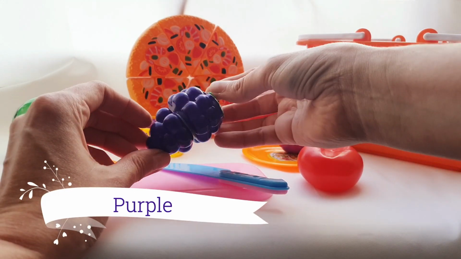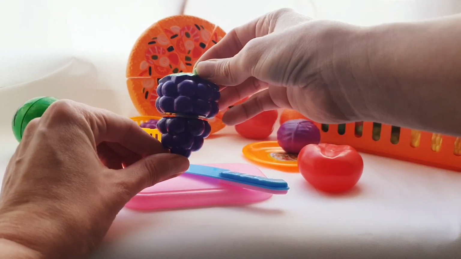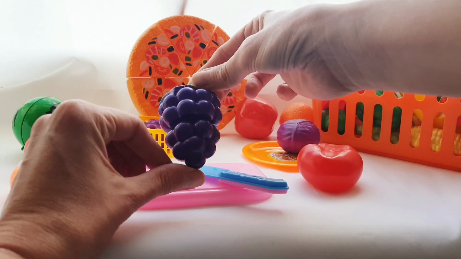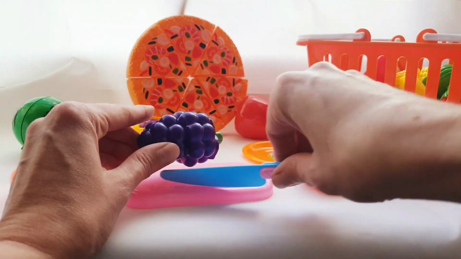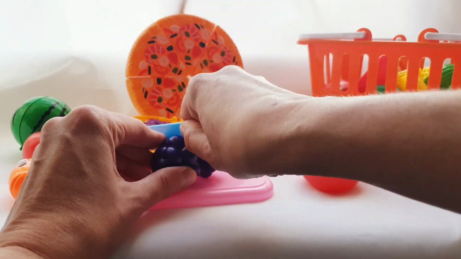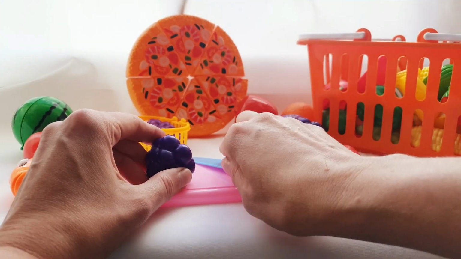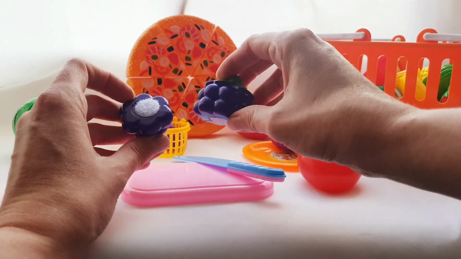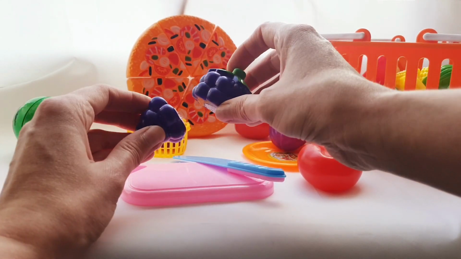Purple. Grapes. Purple grapes. Purple. Purple grapes.